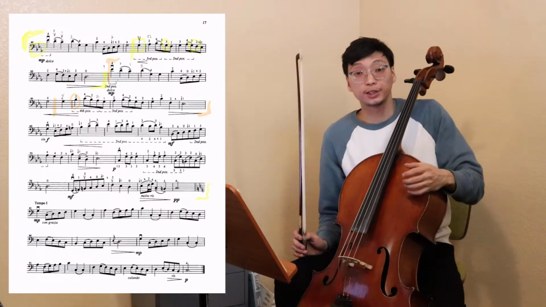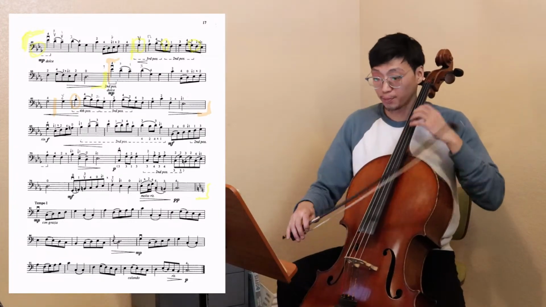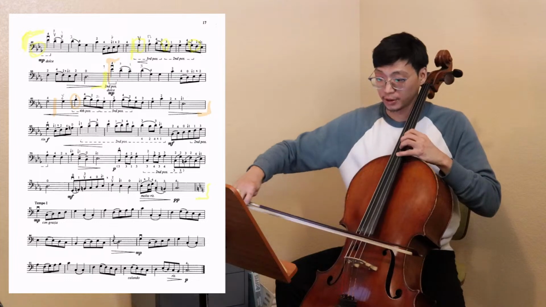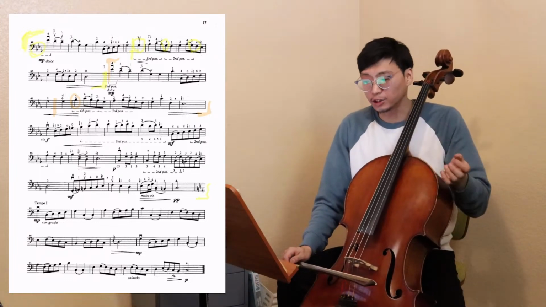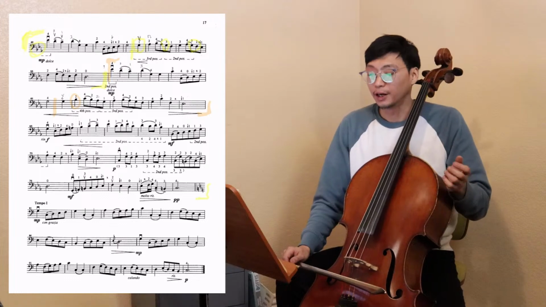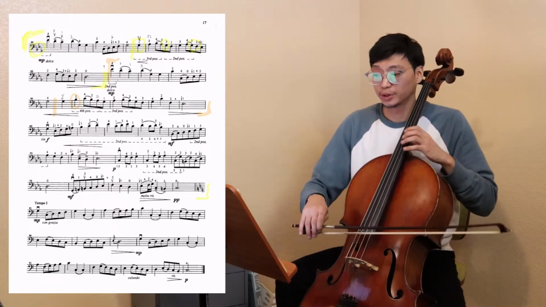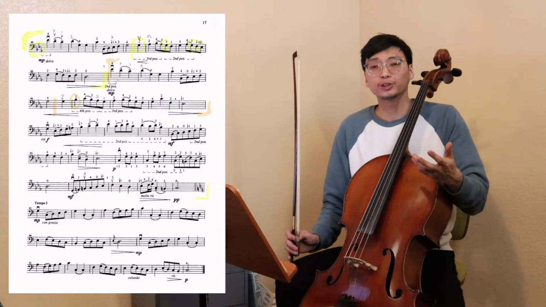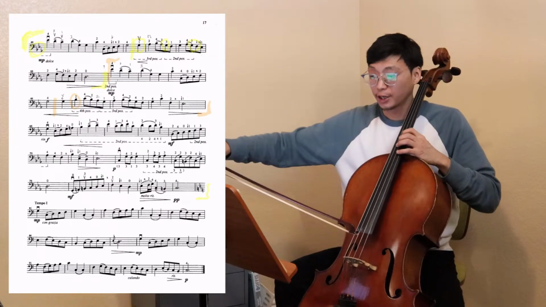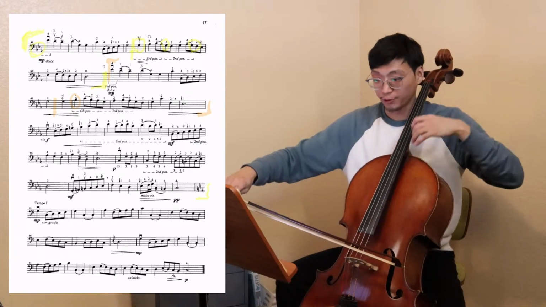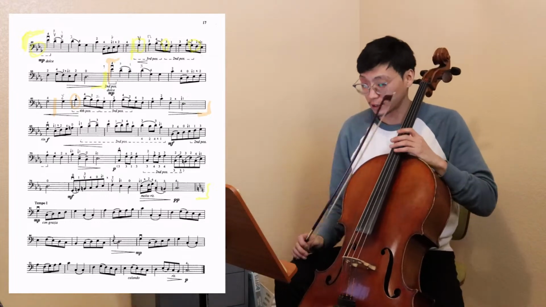I sometimes hear my students do shifting before the bow change, like that, and it kind of just sounds weird, and it's prone to develop bad habits. So try not to do that. Try to change the position of your left hand with the bow change as well, right?